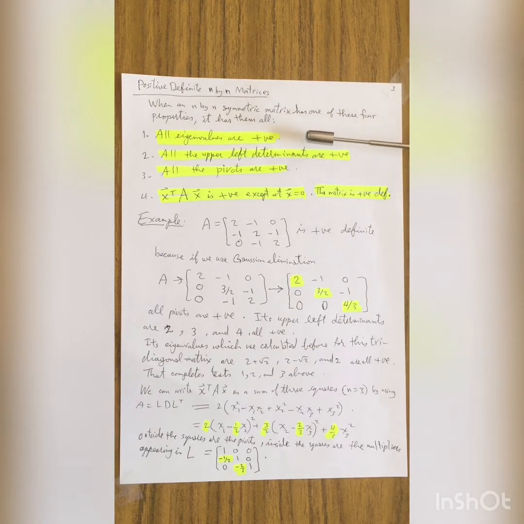One, all eigenvalues must be positive. Two, all the upper left determinants must be positive, and three, all the pivots are also positive. And fourth, x transpose A times x is positive except at x equals 0. So the matrix is positive definite. So we take up an example to prove these.